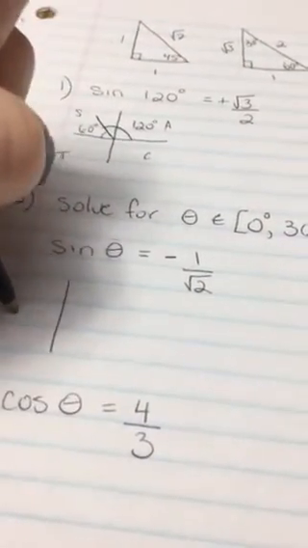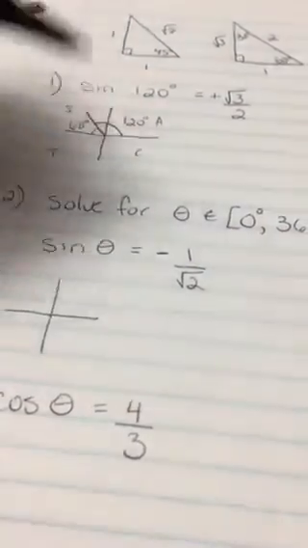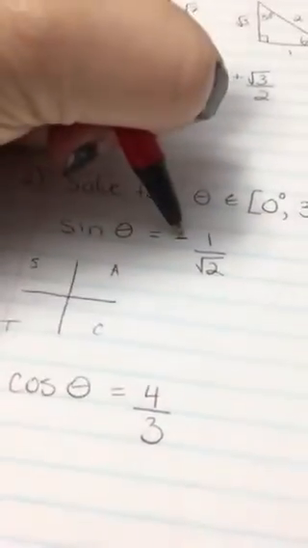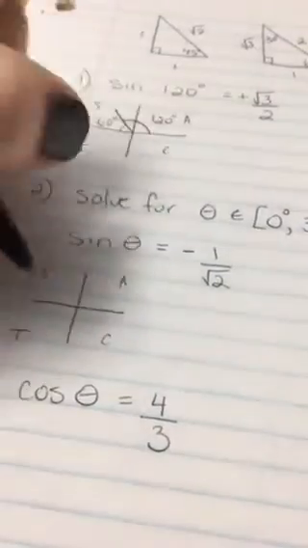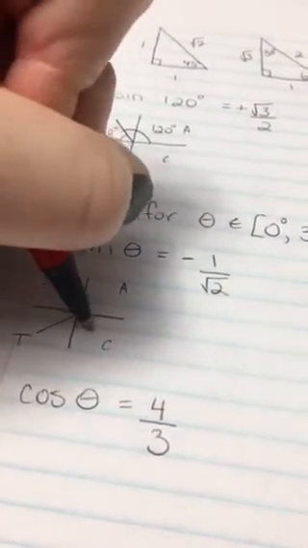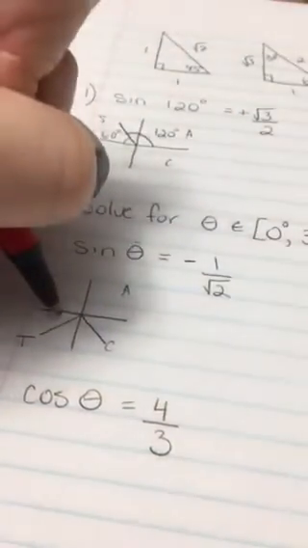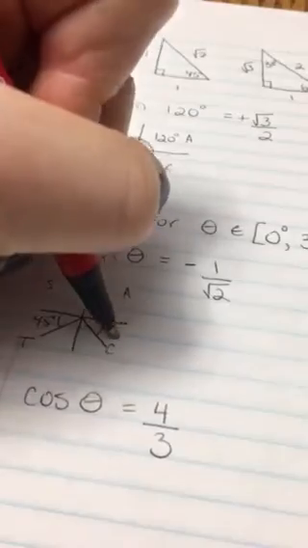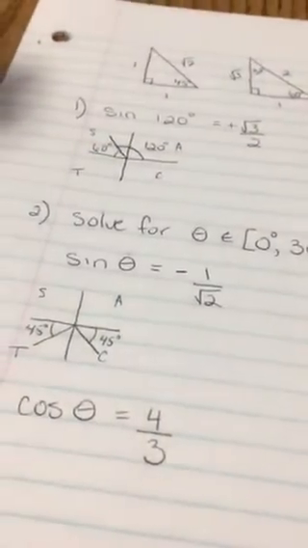So we would then know that we are looking at a related acute angle of 45 degrees, but it also has to be negative because we have a negative sign here. So we actually have two locations where sine is negative and we have a related acute angle of 45 degrees. And those would be the two locations there.